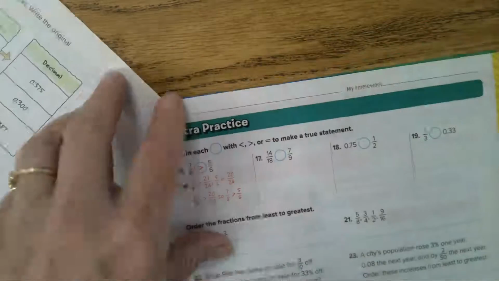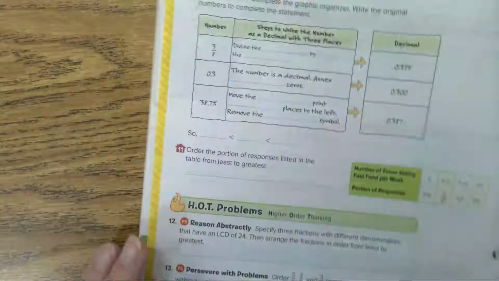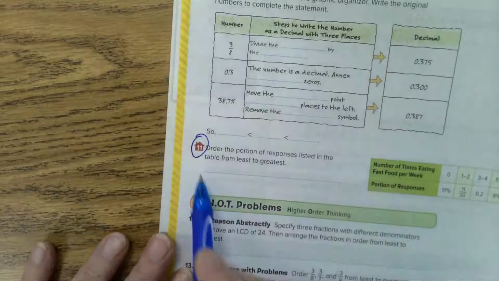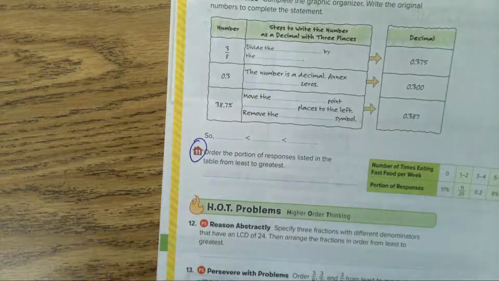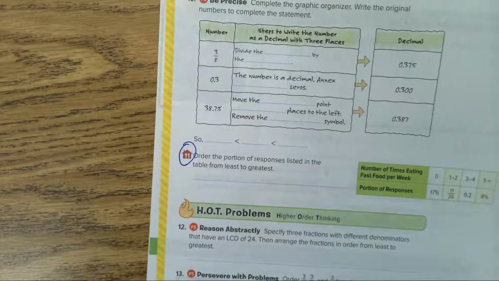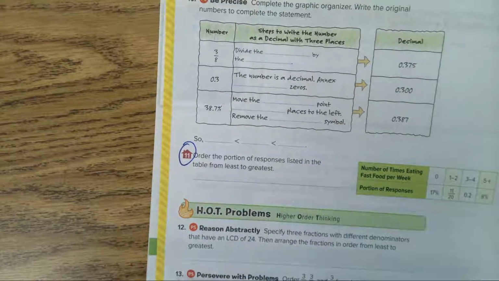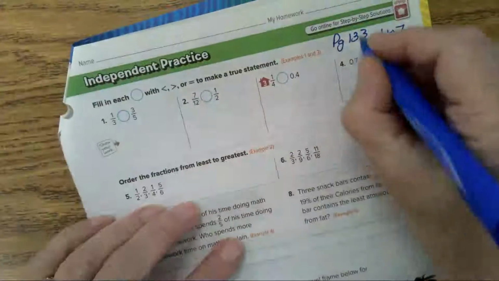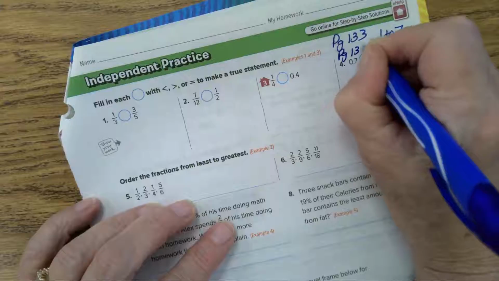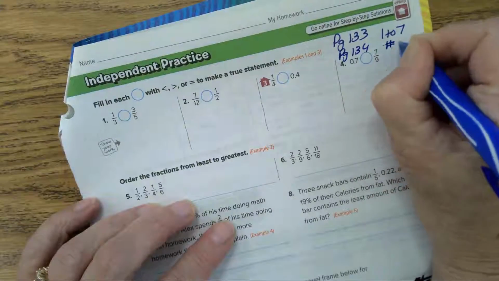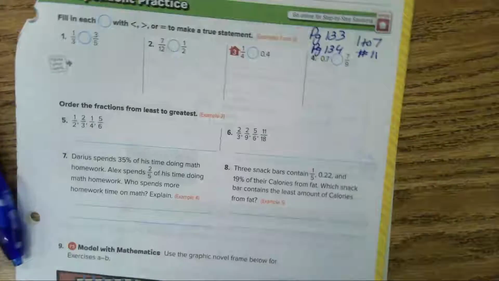Let me double check to make sure there's not a house problem on the next page. Oh, we do have to do, I'm sorry, number 11. It's a house problem. So on the next page, 11. So 1 to 7 and number 11. Oh, we rhyme. Right in time. All right. So I'm going to write page 134, do number 11. Okay, kids, let's get going on that.